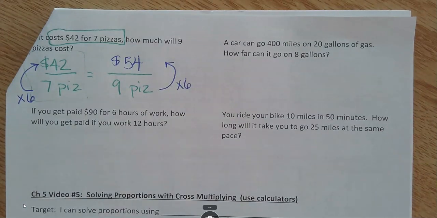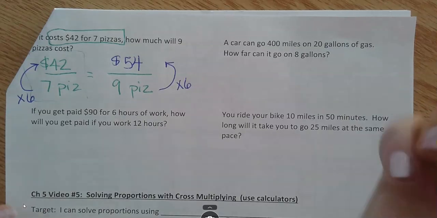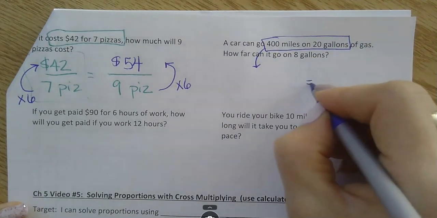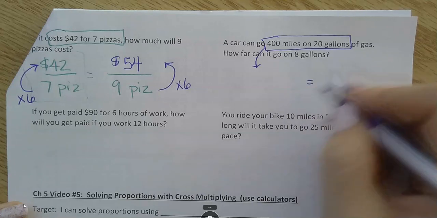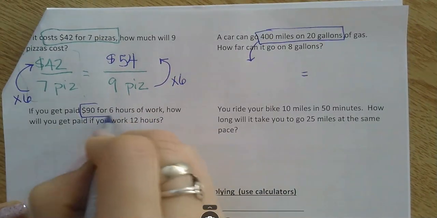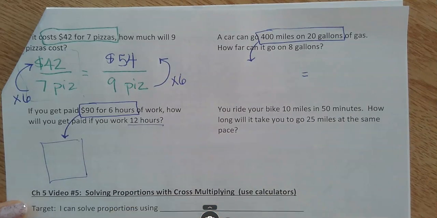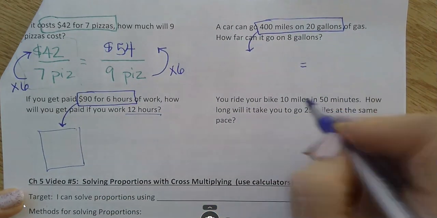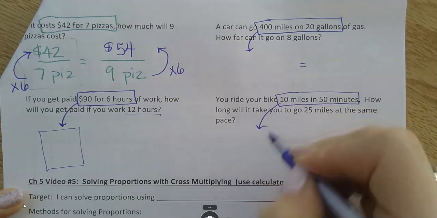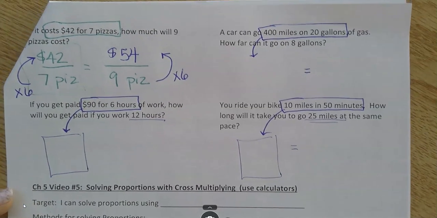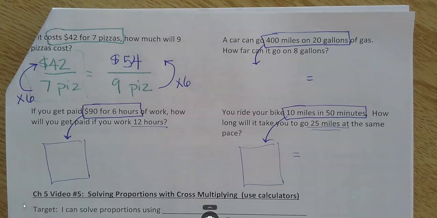There are 3 more here. I want you to set them up, right? So if you know it's 400 miles on 20 gallons, set that up as your first ratio here. And then see if you can fill in the rest and get an easy arrow. You know it's $90 for 6 hours of work, set that up as your first ratio here. And then line this up and look for an easy arrow. 10 miles in 50 minutes wouldn't be your first ratio. So pause here and actually do those last 3. Set up your proportion, look for an easy arrow, and find the missing number to make it work out.